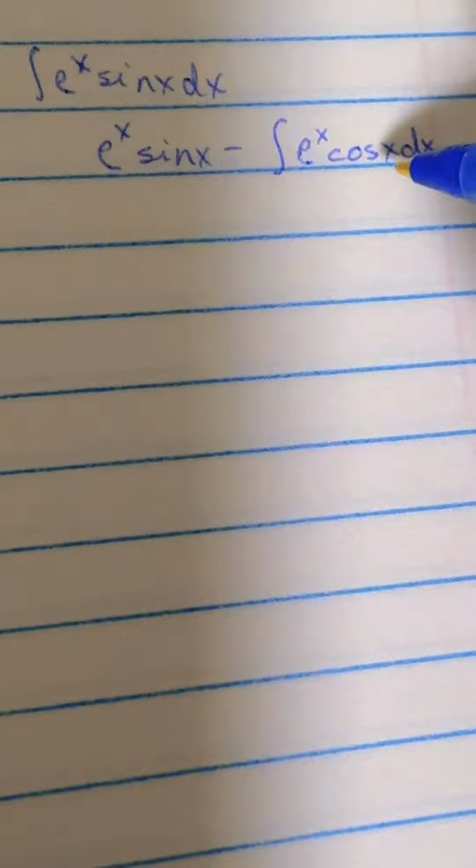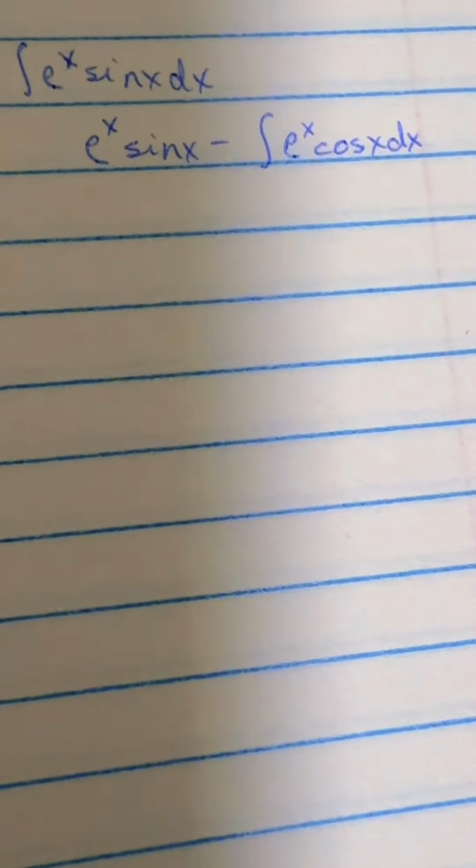Now we're going to subtract off e to the x times the derivative of sine of x, which is cosine of x. And now we have a dx over here. Now can we integrate this? Well, this is basically the same problem. Of course, instead of sine of x, it's cosine of x, but we don't know how to do it. So we actually have to use integration by parts a second time over here.